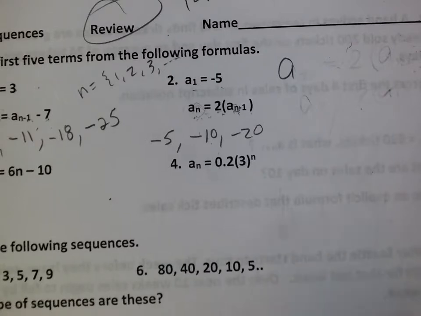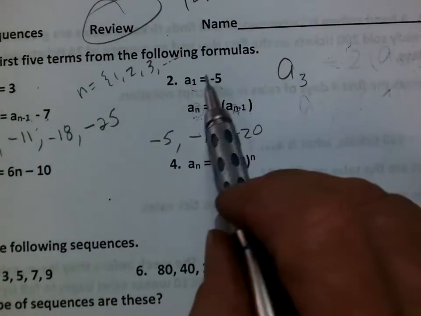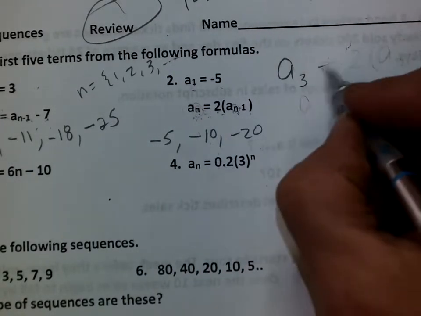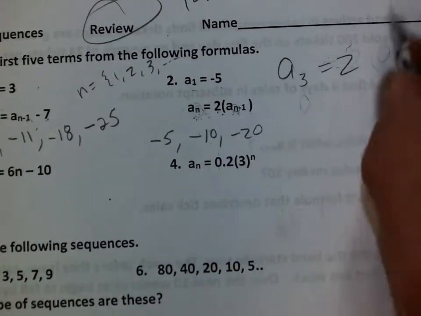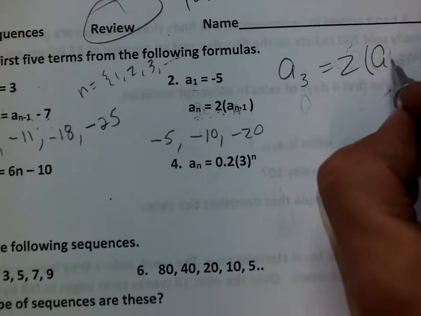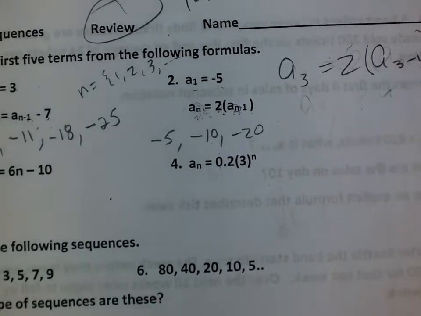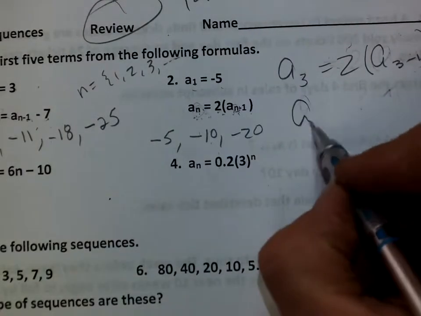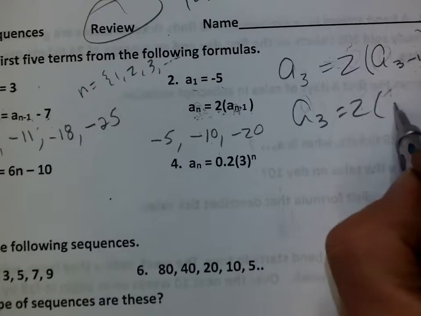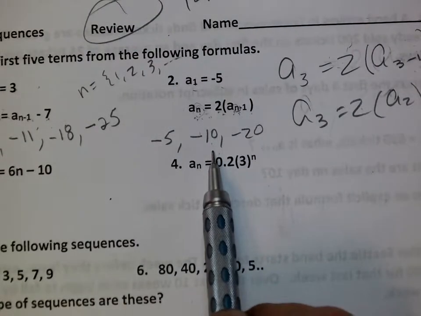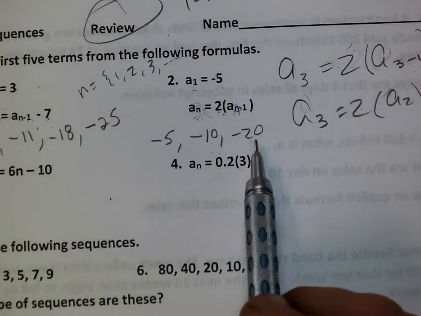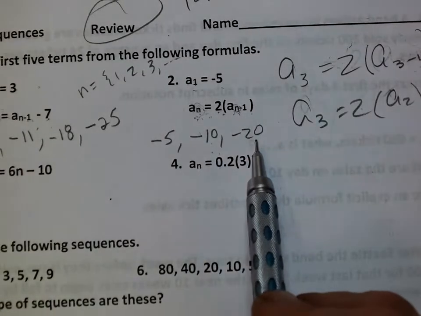So if I want a3, okay, if I want a3, I'd go, okay, 2, now remember, n is 3 this time, right? n is 3, so I'll put a 3 right here. I'll go 2 times a to the 3 minus 1, okay? Which a3 then is 2 times a2. We know the second term a2 is negative 10, right? So we go 2 times negative 10 and we get negative 20. That's the third term, right?